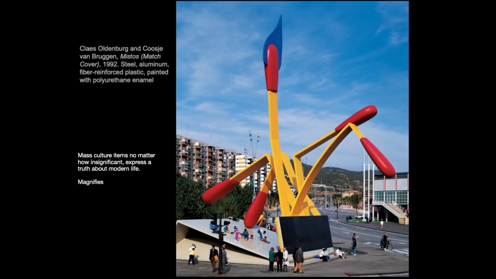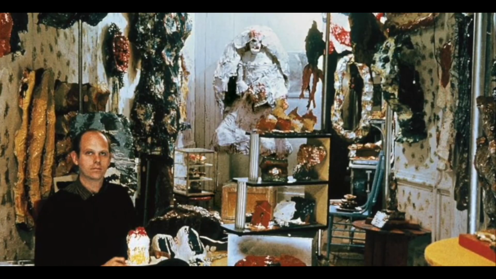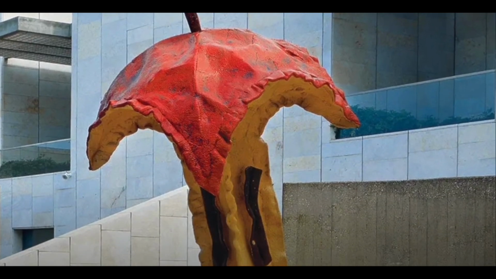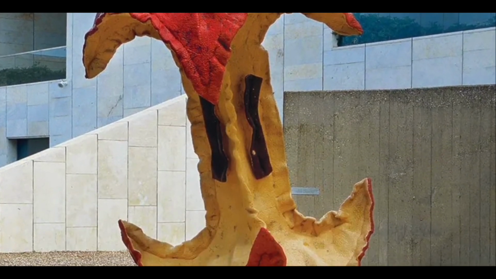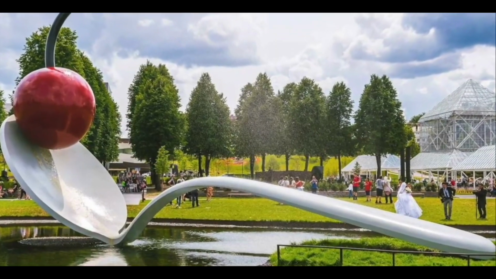Claes Oldenburg and Coosje van Bruggen did this match cover made out of steel, aluminum, reinforced plastic, and painted with polyurethane enamel. Claes Oldenburg does a lot of sculptures that have to do with mass culture, items that have no significance, but they become significant through the size that he magnifies.